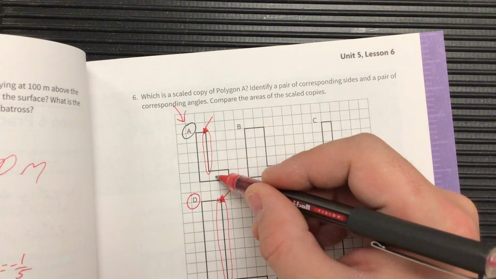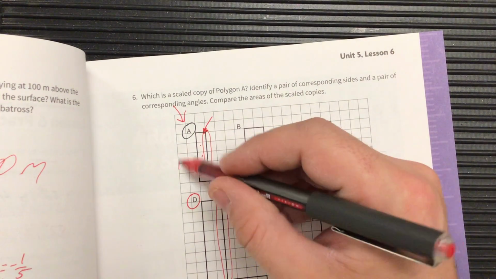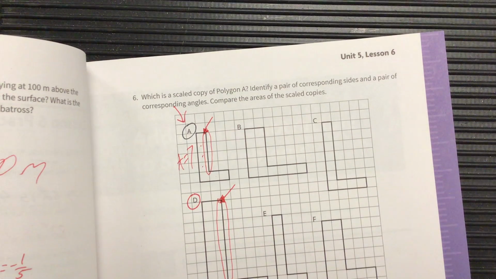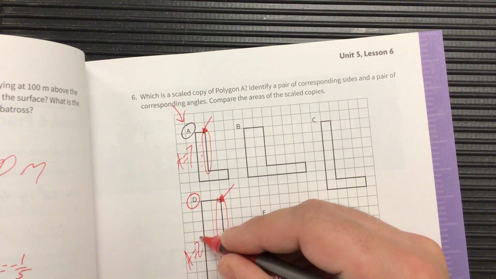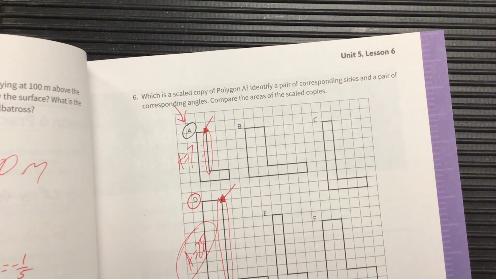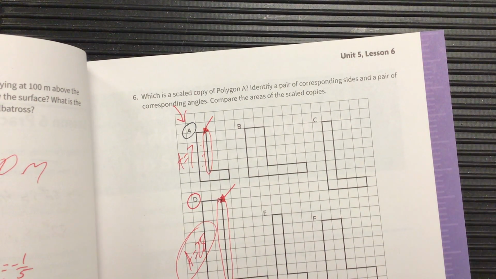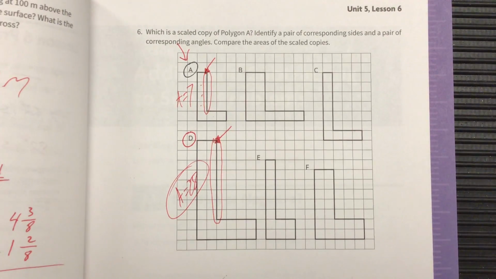It did say compare the areas as well. Top area, 1, 2, 3, 4, 5, 6, 7. Area is 7. Now, if it's twice as big, remember what that does to the area? It makes it 4 times bigger, 2 squared. So what's 7 times 4? 28. You can confirm that by counting the boxes if you would like. So that should be right on. Any other questions on those?